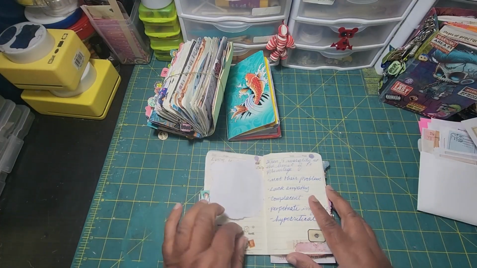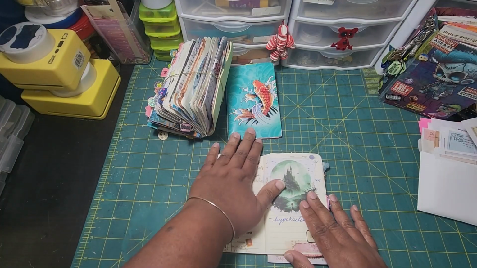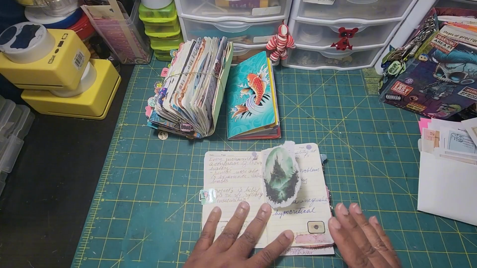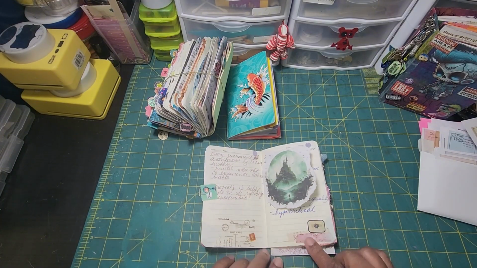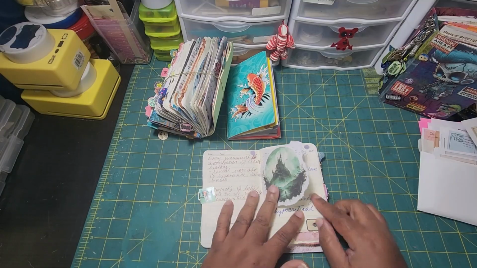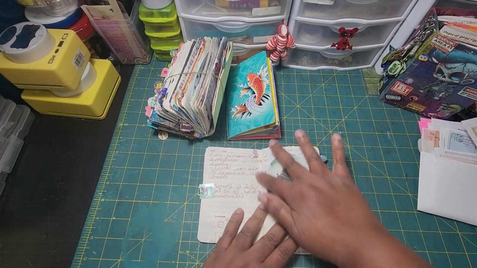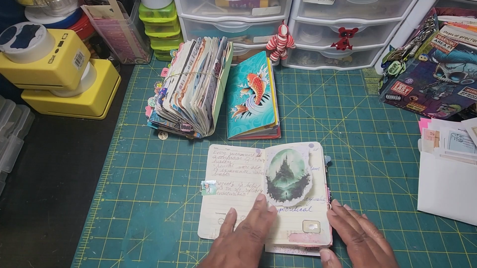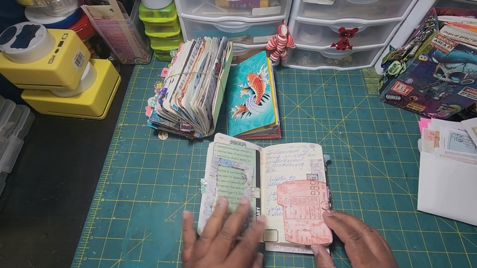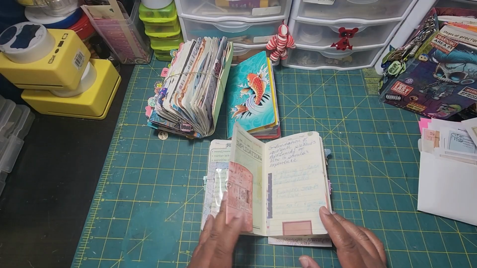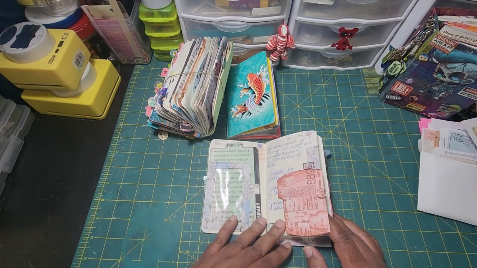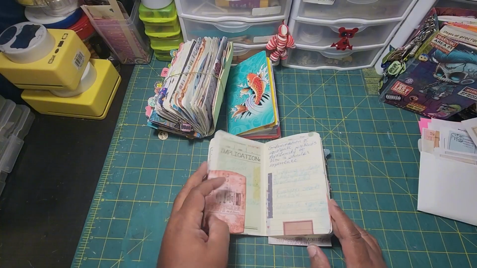This one is more decorated than my commonplace. And this has a lot of different types of embellishments. You have a lot of stickers, some tip-ins, you have some memos.